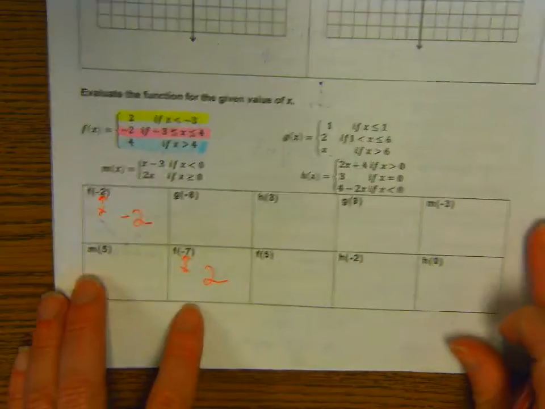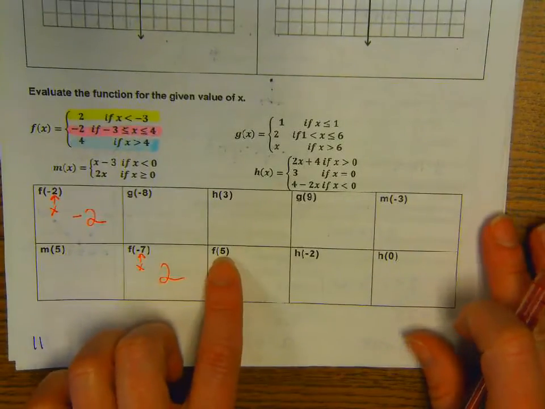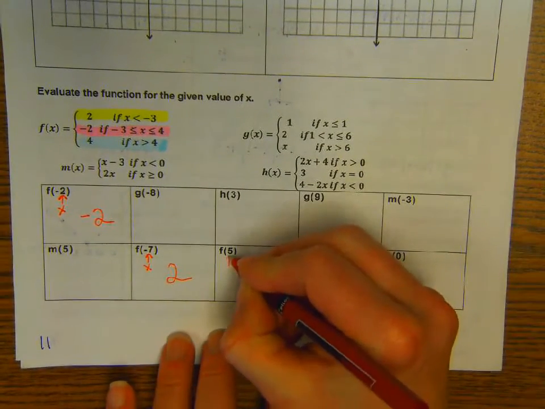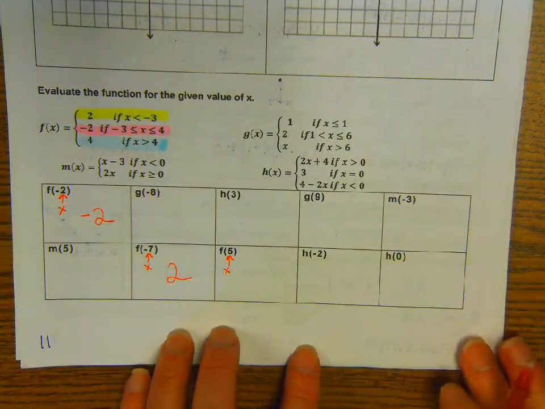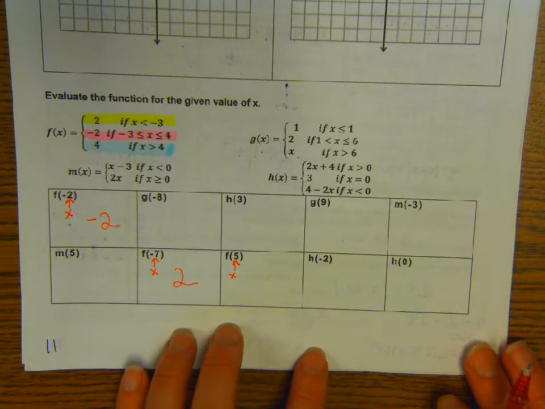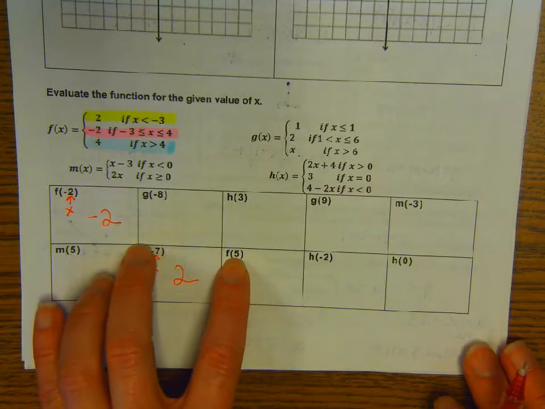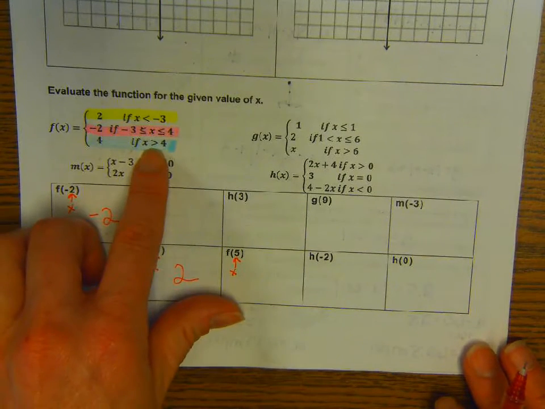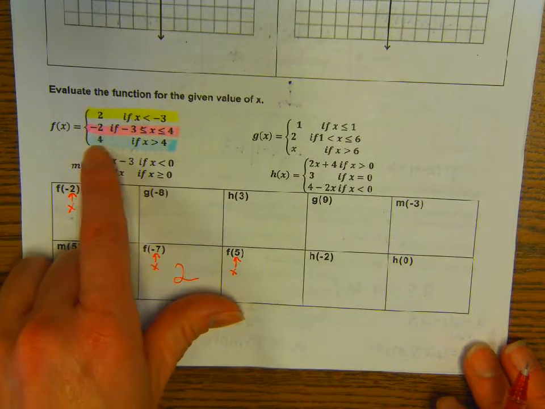Let's find another one. Right next door, f of 5. This is my x value. My x value is 5. Blue. Good. Ian, did you say blue? Yeah. Ian said blue because 5 is a number that is bigger than 4. And so I use the blue piece. What's the output of the blue piece? 4.